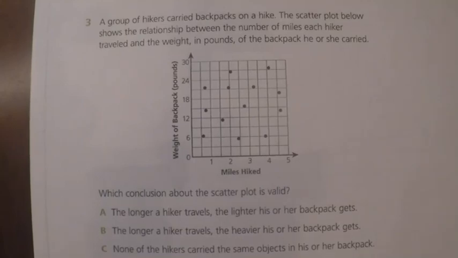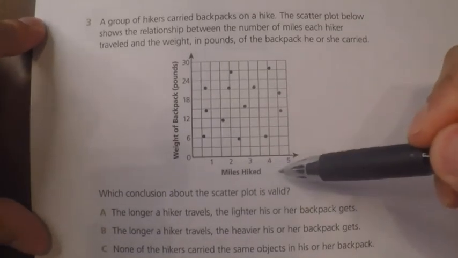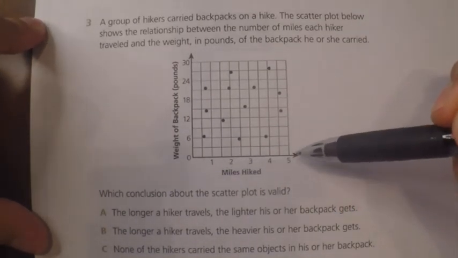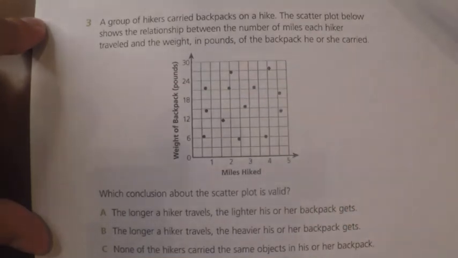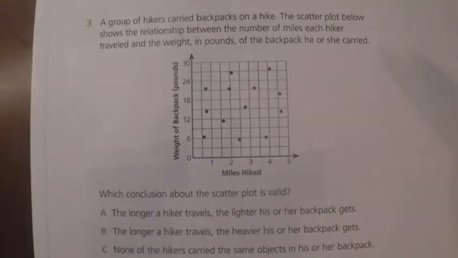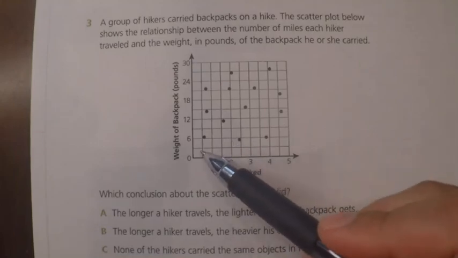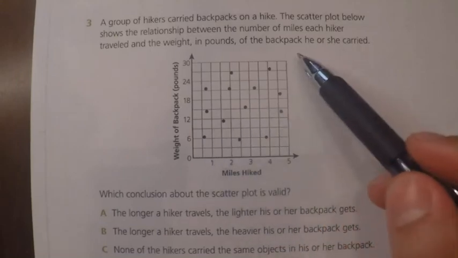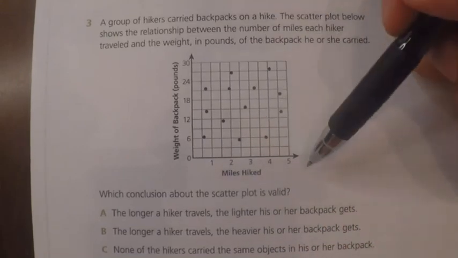So it says here that a group of hikers carried backpacks on a hike. The scatter plot below shows the relationship between the number of miles each hiker traveled and the weight in pounds of the backpack he or she carried. So first thing looking at this, we've got miles hiked, so as you go more miles, and the weight of the backpack in pounds. Do we see any sort of trend in this data, right? Are these dots going in a similar either positive line or negative line?